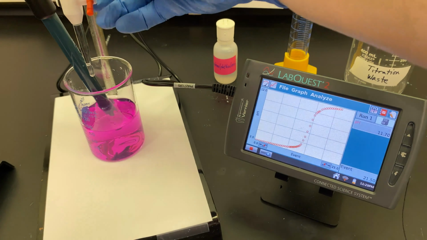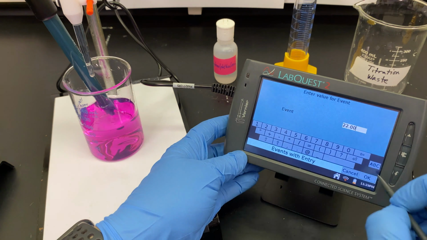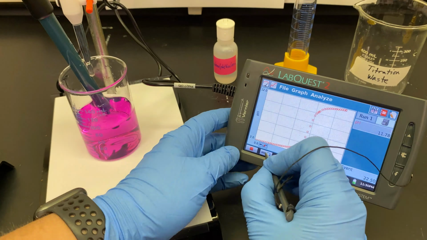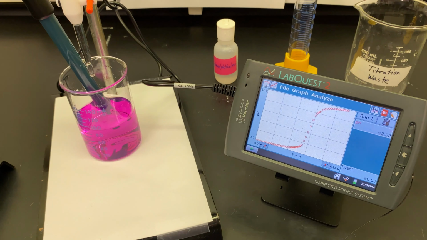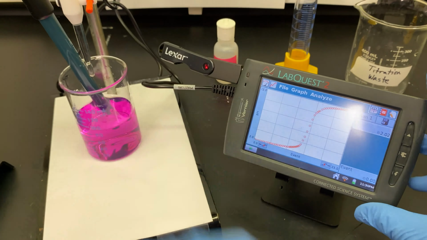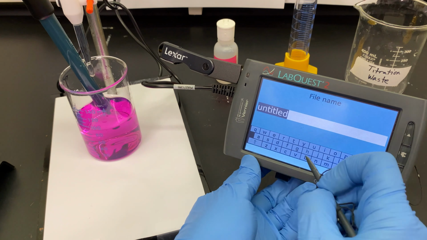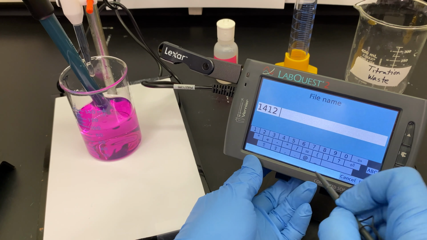Once your last data point has been collected, press the Stop button, and then you're ready to export your data for further analysis. Insert a USB thumb drive into the USB port, then save the file onto your USB drive.